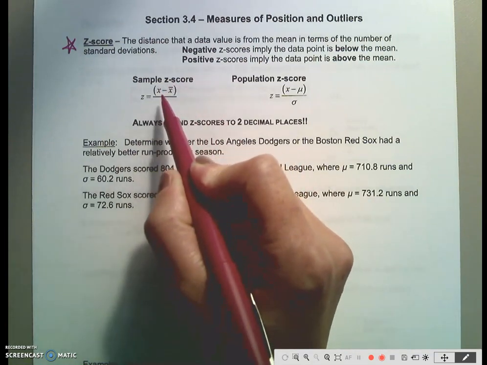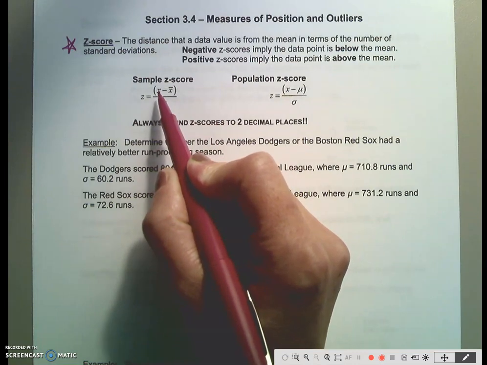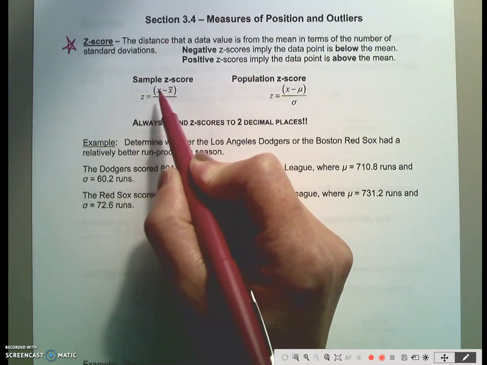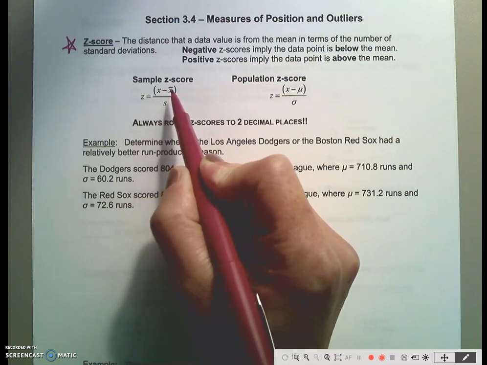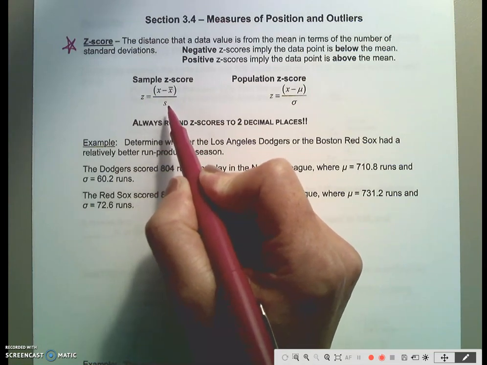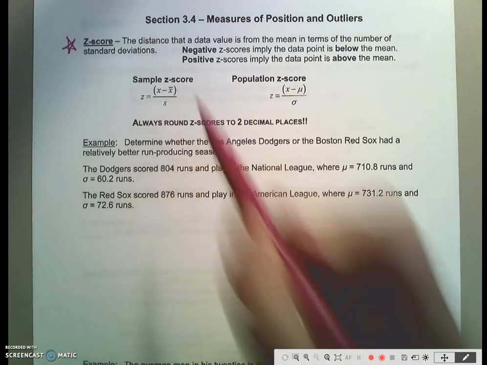So we're going to take the data point itself, x, we're going to subtract the mean for the whole data set. That tells us how far away from the mean the data point is. And then we're going to divide by standard deviation to convert this to a standard deviation type number.